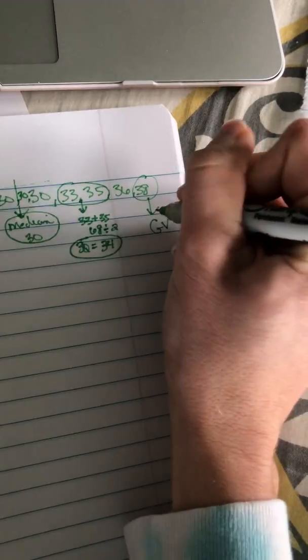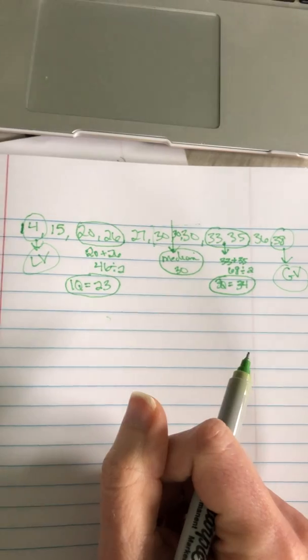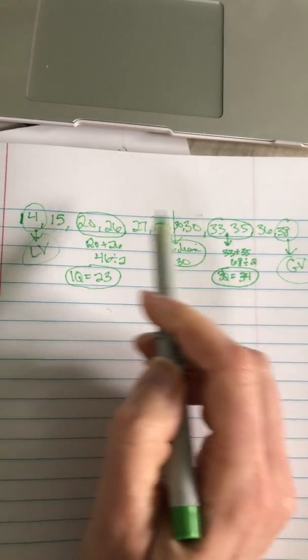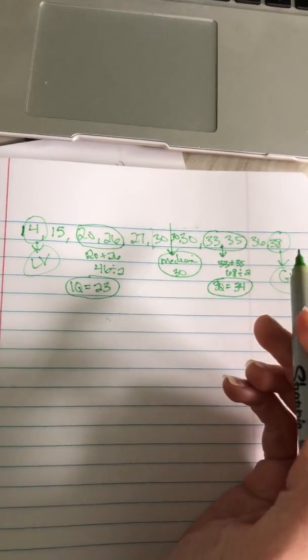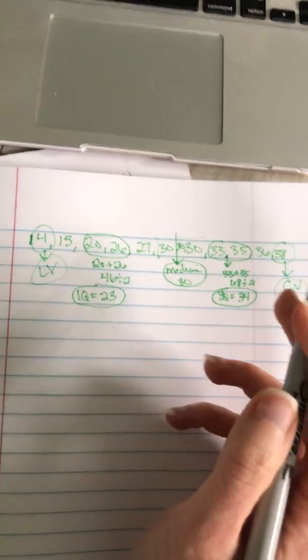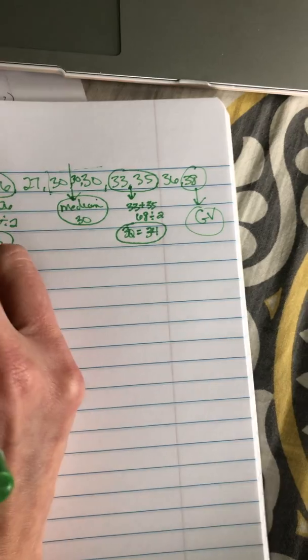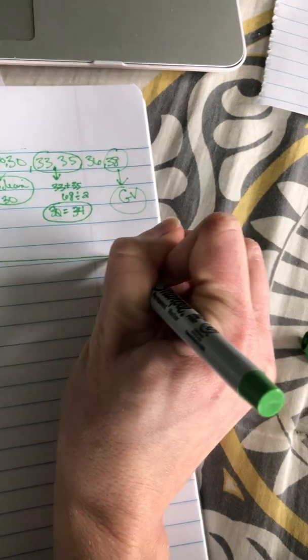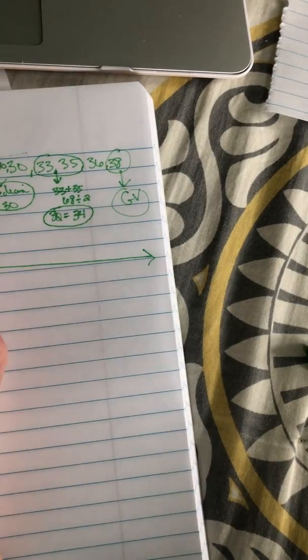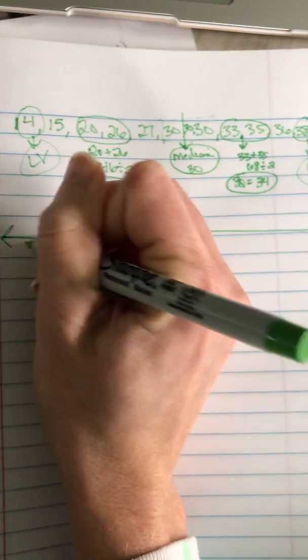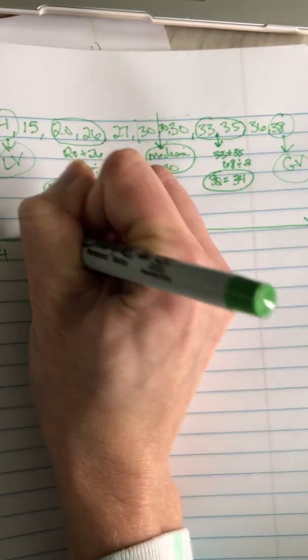Okay, so now I got everything I need. So now we're going to draw a number line. My number line needs to go from 14 to 38, which is kind of far apart. So I'm going to count by 2s because I don't want the world's longest number line here. If I do that, I should be able to fit it on my page. That was not the straightest of lines, but that's okay. So I'm going to have 14, and then I'm going to count by 2s.